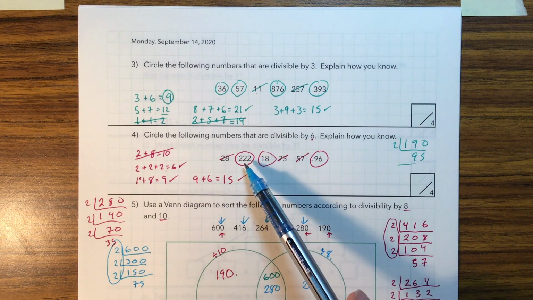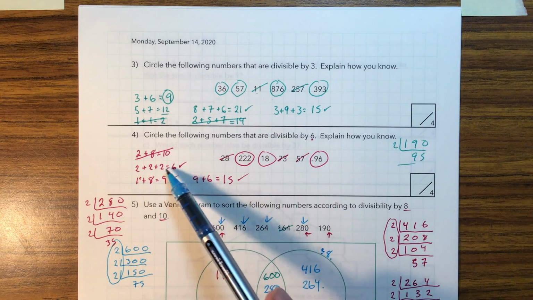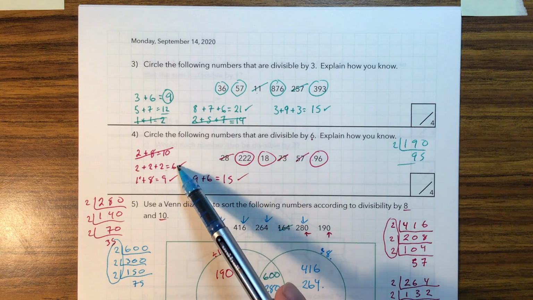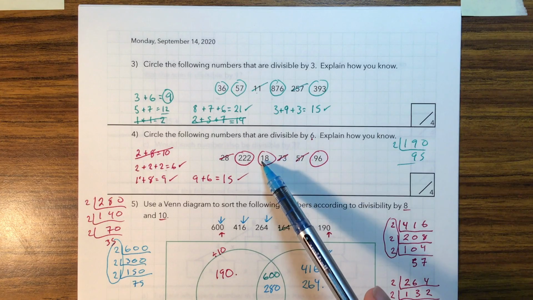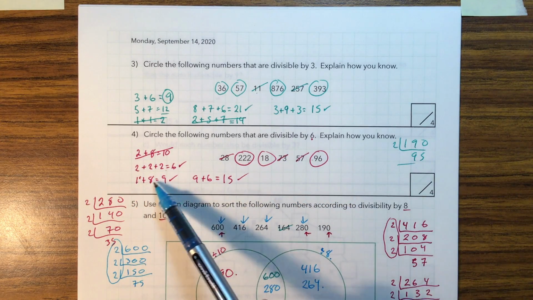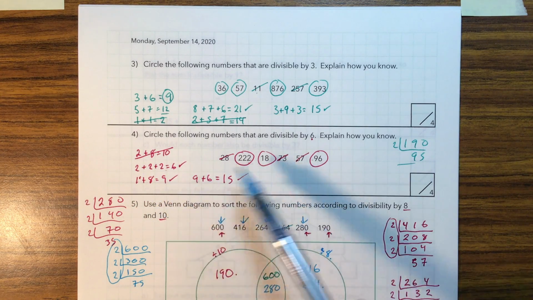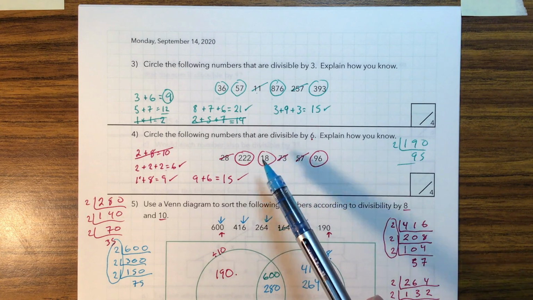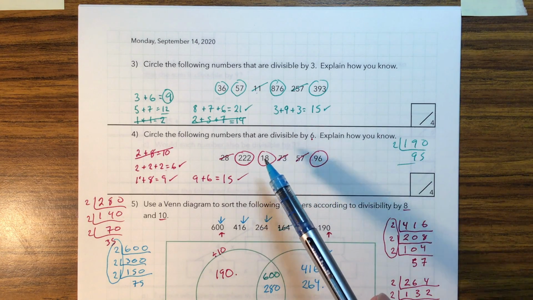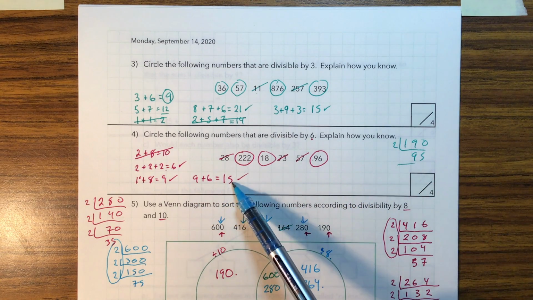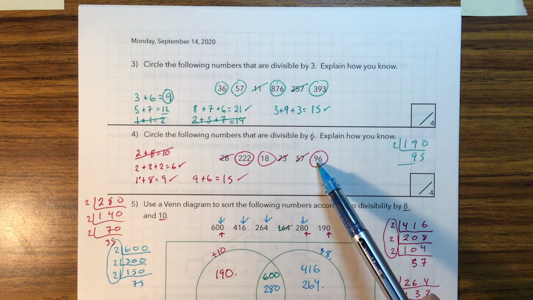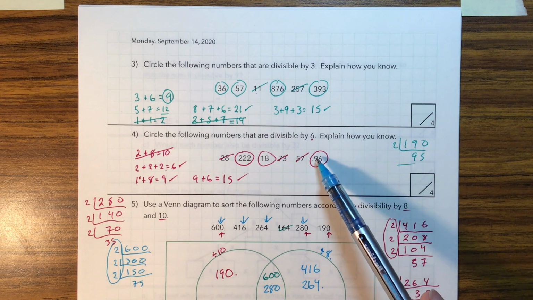Then we checked 222 by doing 2 plus 2 plus 2 is equal to 6. That is divisible by 3, so this number is divisible by 3. 18 is divisible by 3 because 1 plus 8 is 9, and 9 is divisible by 3. So that one is divisible by 6 because it's divisible by 3 and 2. 96, 9 plus 6 is 15. So 96 is divisible by 2 and 3, so it is good.